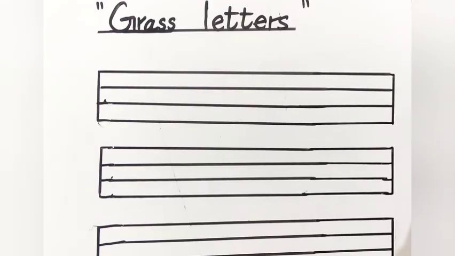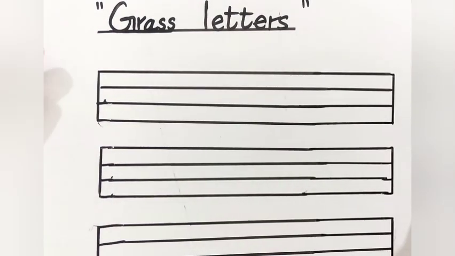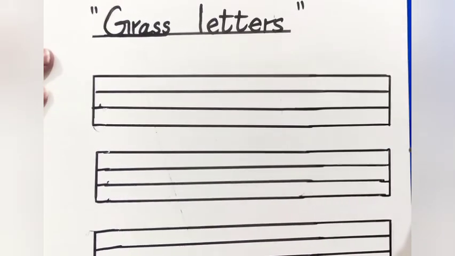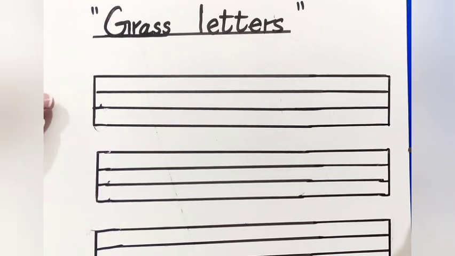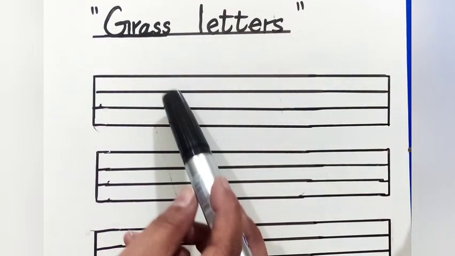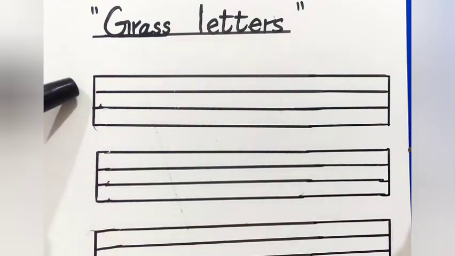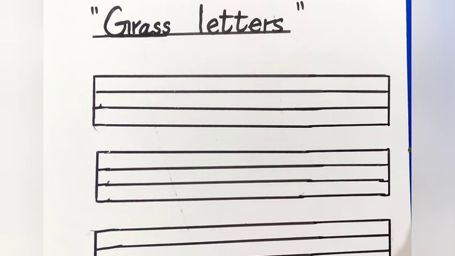Now we will learn what grass letters are, right? Grass letters fit in the mid two lines. As I discussed before, sky letters are those letters that go up to the first three lines, and grass letters are those letters that fit in between two lines, right? These two lines. Now I will write the grass letters here.